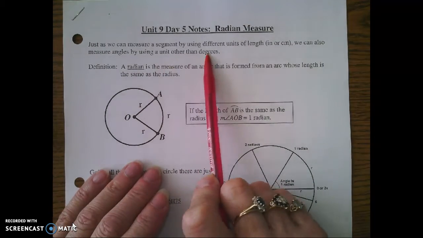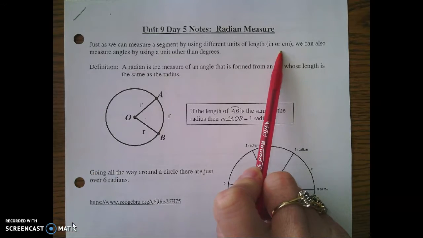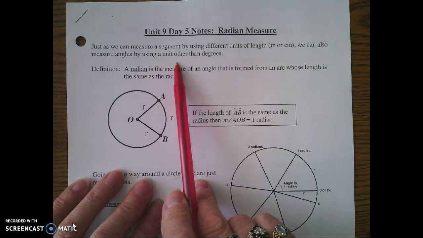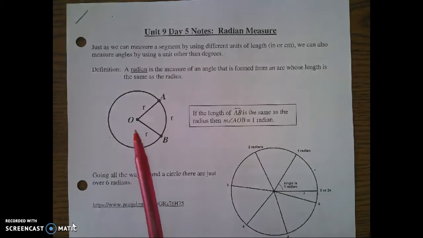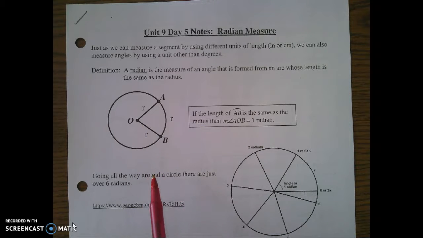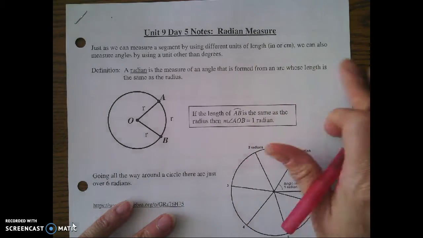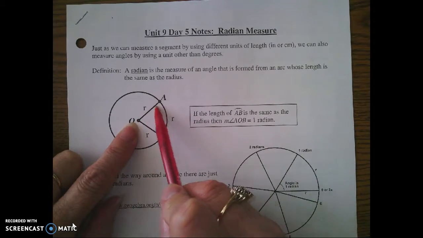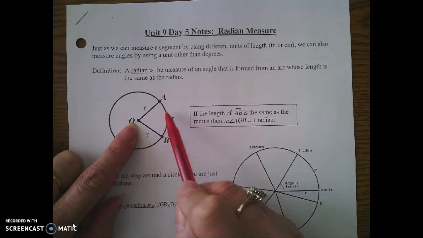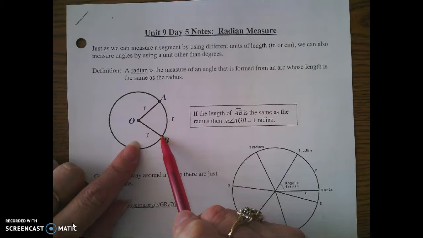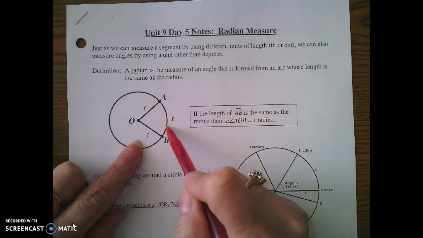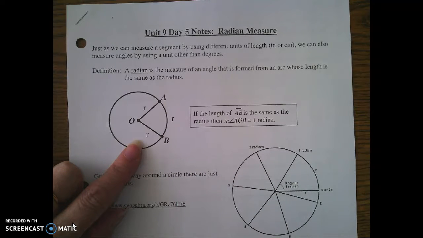Just like we have different ways to measure length, inches, centimeters, miles, kilometers, things like that, we also can measure angles using a different unit other than degrees. So a radian is defined to be the measure of an angle that is formed from an arc whose length is the same as the radius. So if you look at this picture, I have a circle O and here's my radius R. So it's when your arc length is the same as your radius.